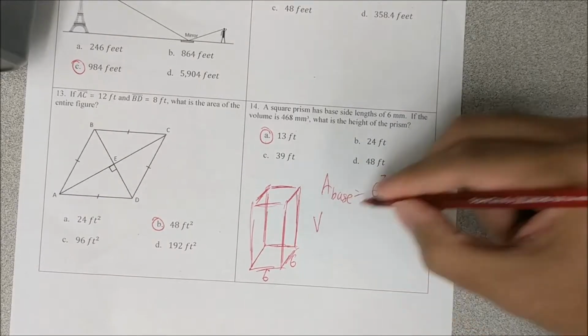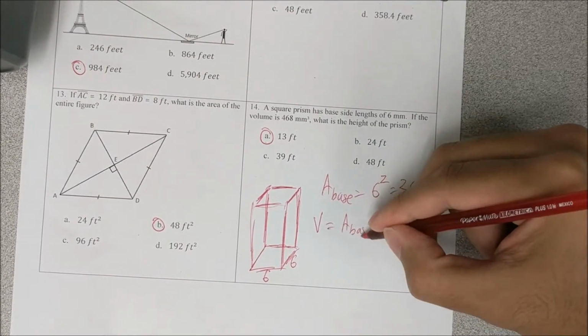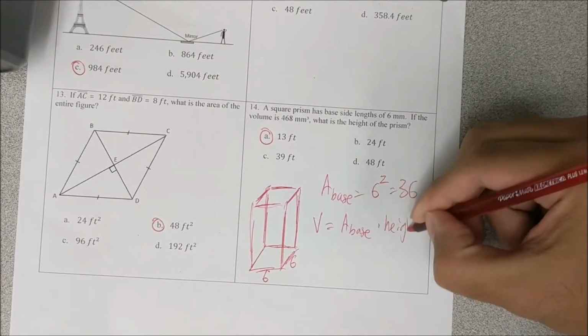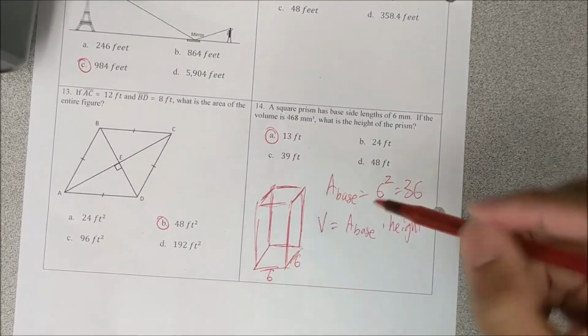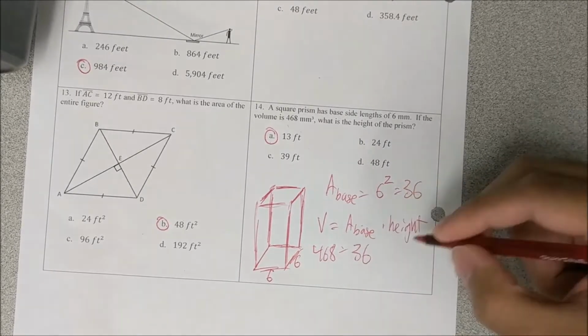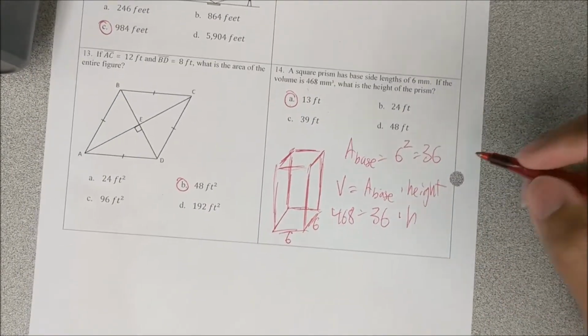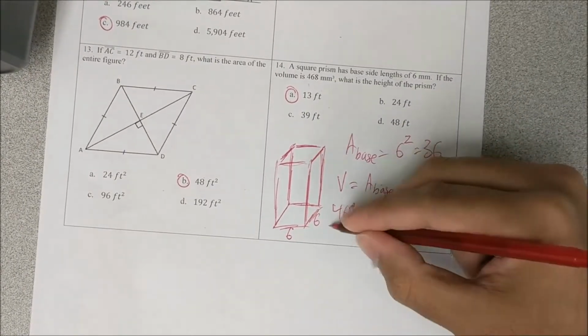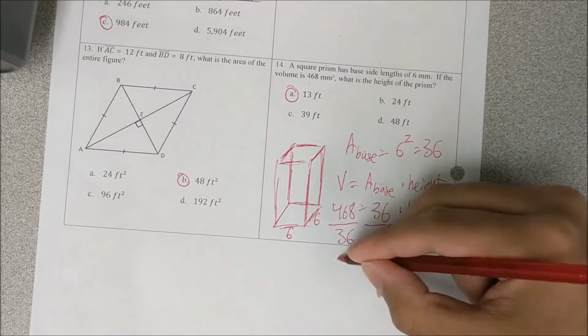And I know that the volume is equal to area of the base times the height. The volume is given as 468. The area of the base I already know is 36, and the height is my unknown. So dividing both sides by 36, I get that the height must be 13.